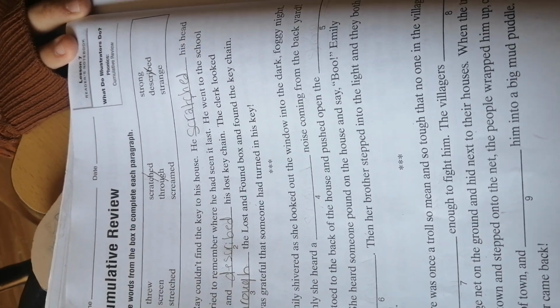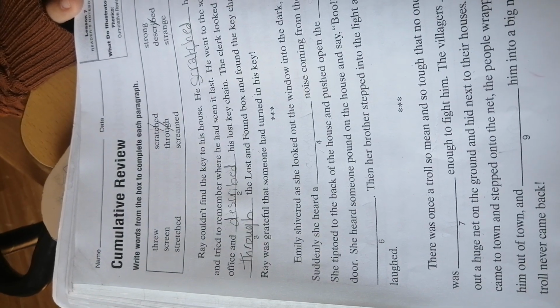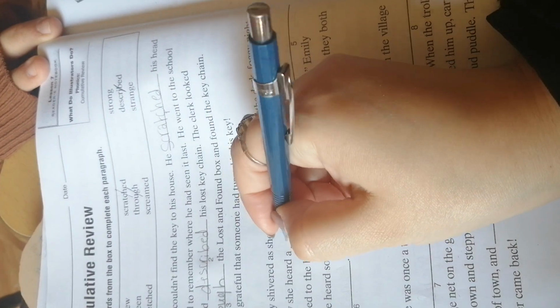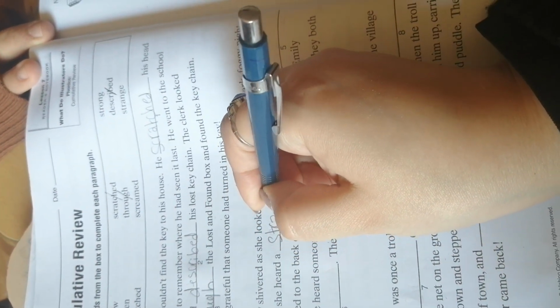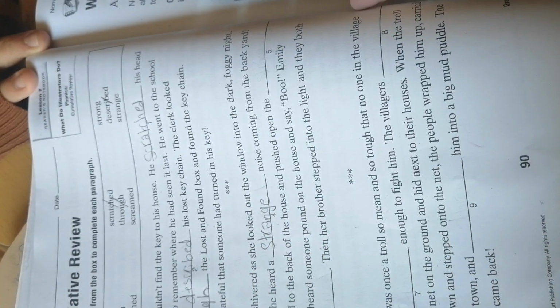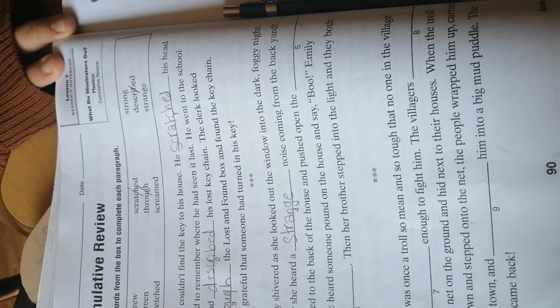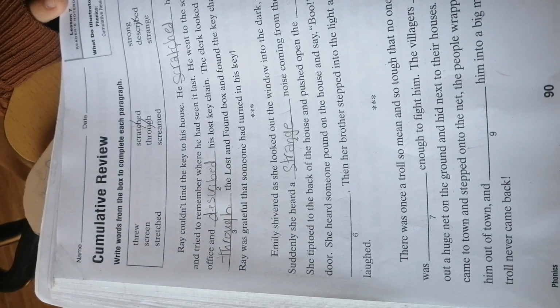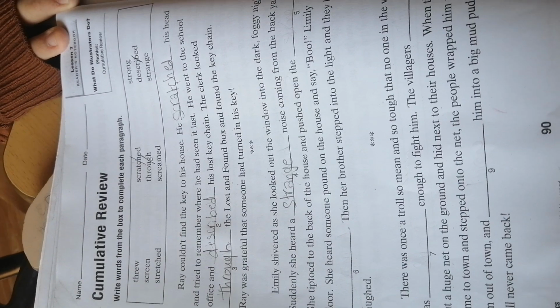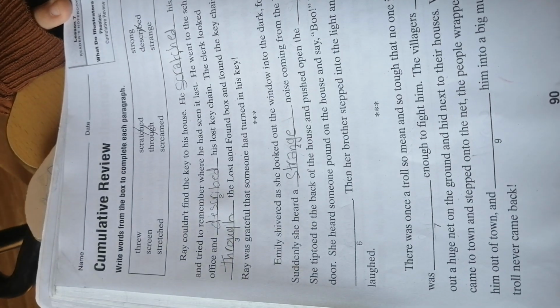Let's complete it together. Emily shivered as she looked out the window into the dark, foggy night. Suddenly, she heard a strange noise coming from the backyard. She tiptoed to the back of the house and pushed open the space door.